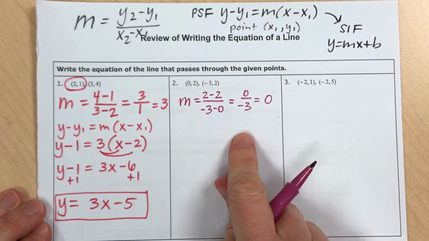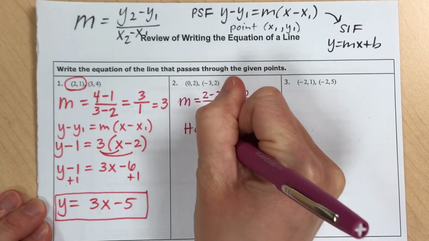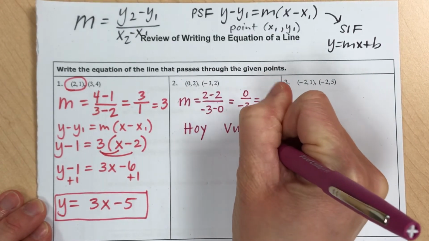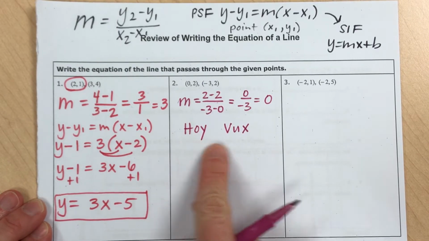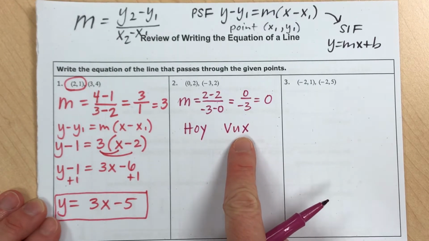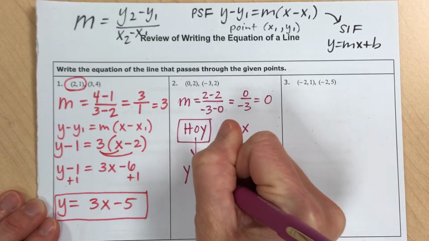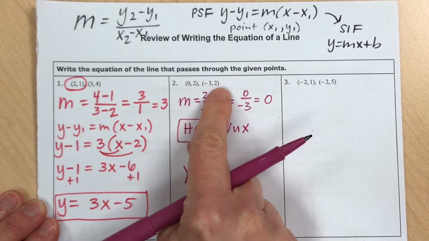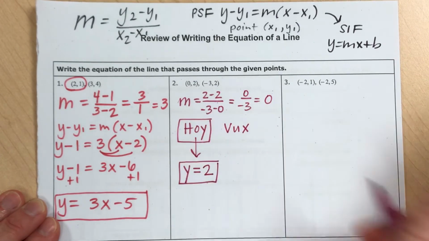Now we learned a phrase for slope of 0, and the phrase comes from one of these, HOY or VUX. Horizontal lines have 0 slope, and the equation is y equal to a number. Vertical lines have undefined slope, and their equations are x equal to a number. Our slope of 0 means my equation is going to be y equal to a number. Now look at the y value in your points. They're the same. Y is equal to that number too.